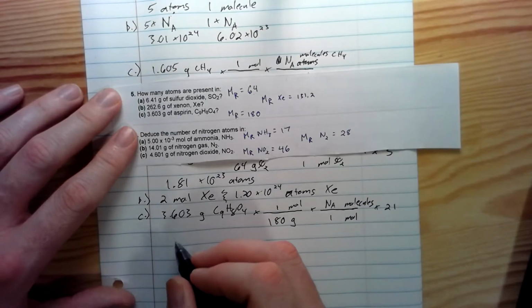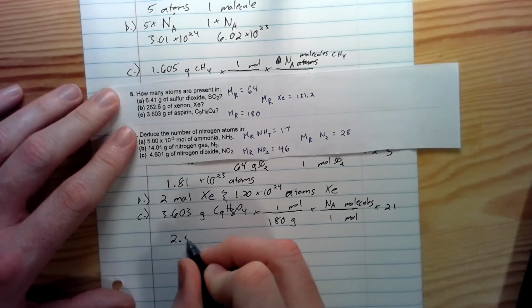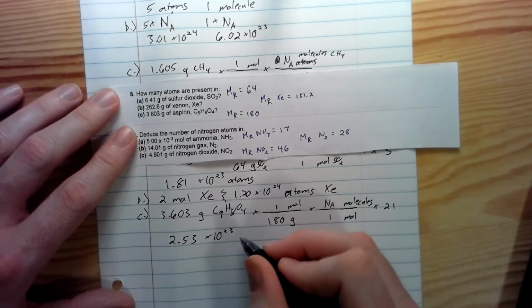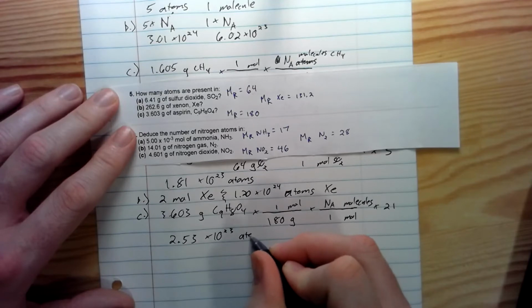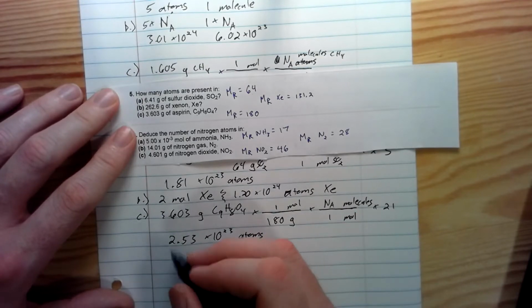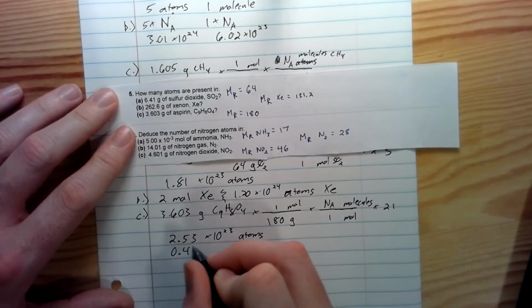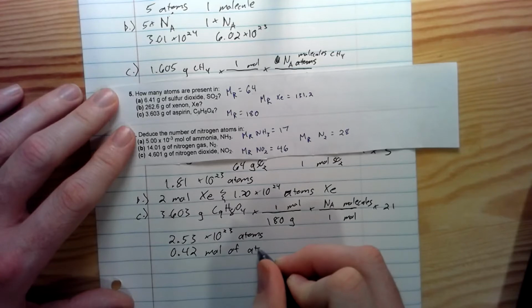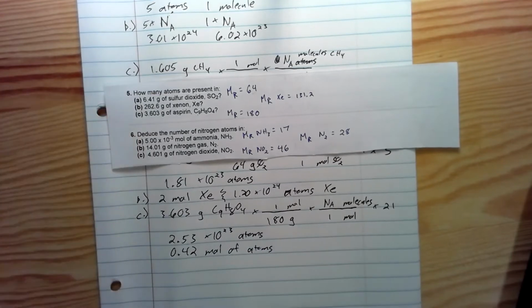Multiply by 21. So our final answer is going to bring us out to 2.53 times 10 to the 23rd atoms. Or you could write that as 0.42 moles of atoms.